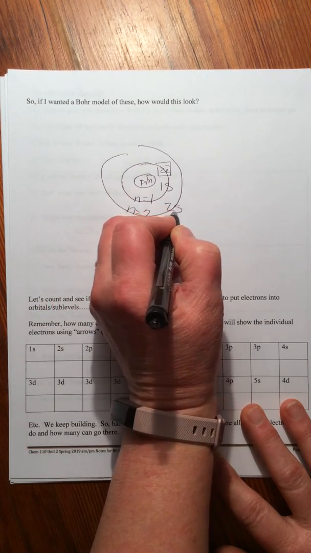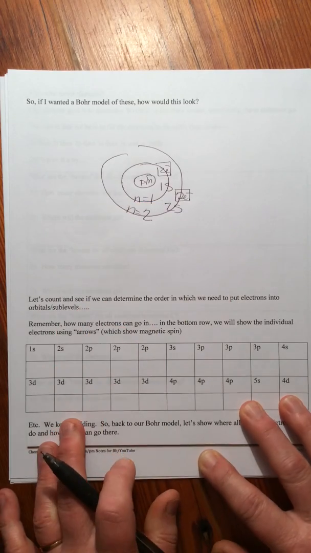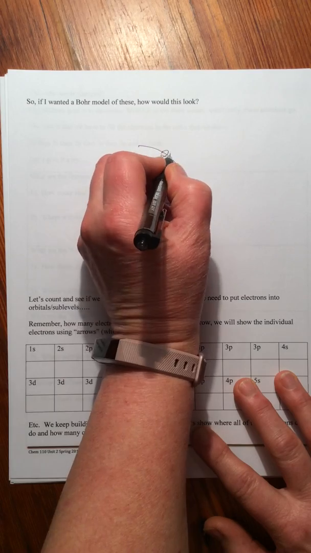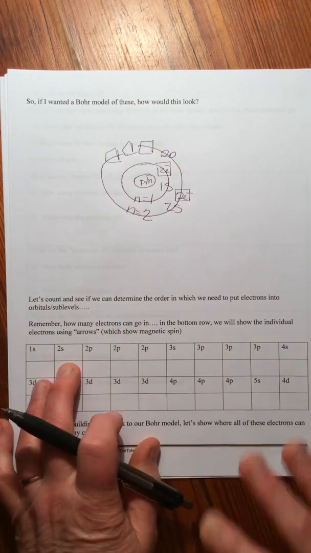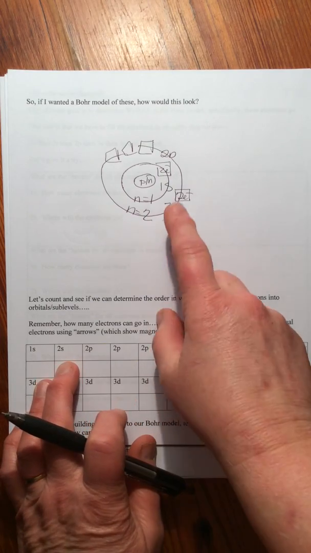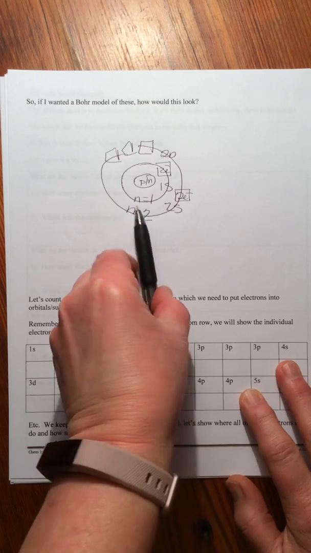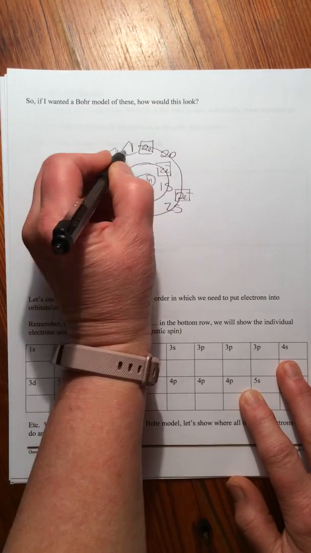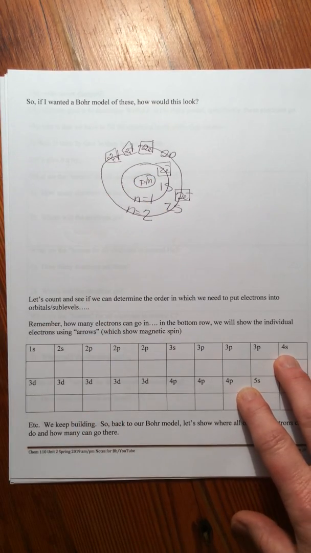There I'll find a 2s, and I'll find an orbital that I can put 2 electrons in. Then my choices are 2p, and there are 1, 2, 3 opportunities to be in a 2p. Remember, they can go x, y, or z. Okay? So 2 electrons can go here, 2 electrons can go here, 2 electrons can go here.